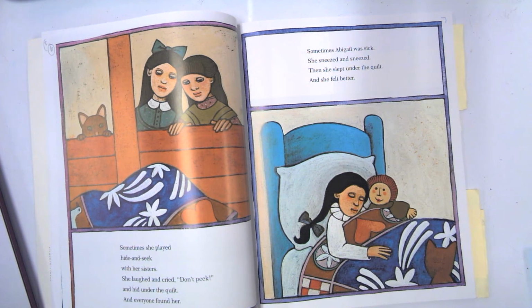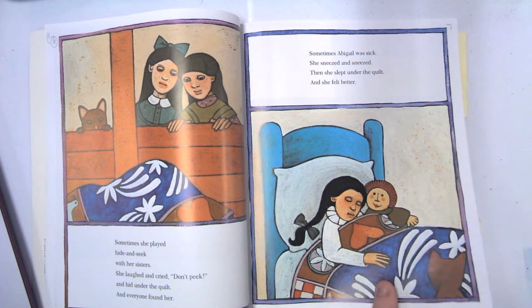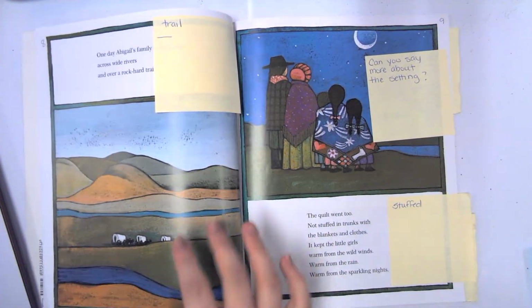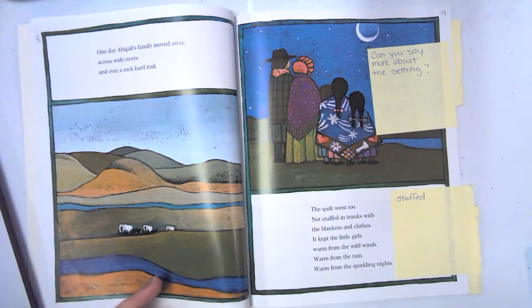The quilt seems to be very special. It seems to keep the girl warm as she plays with it, and it makes her feel better when she feels sick, huh? I want you to think, do you have an object like that?